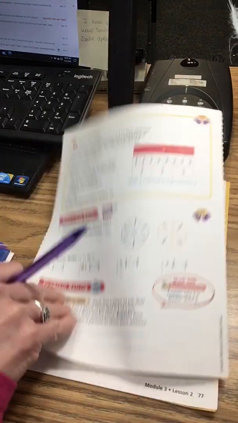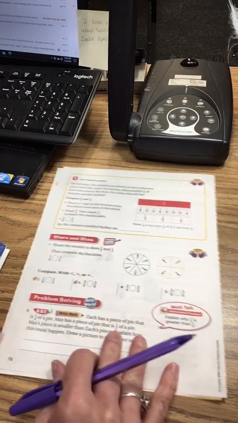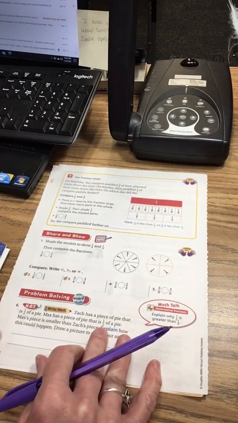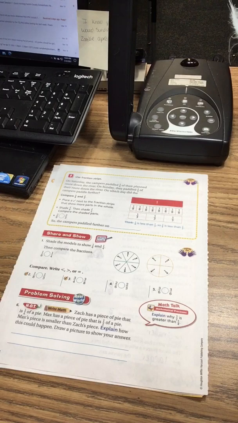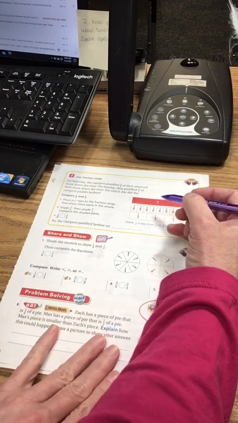Okay, let's turn over to page 76. It says here, on Saturday, the campers paddled 2/8 of their planned route down the river. On Sunday, they paddled 2/3 of their route down the river. On which day did the campers paddle farther? Compare 2/8 and 2/3. Okay, so if we have 2/8, let's go ahead and shade them in.